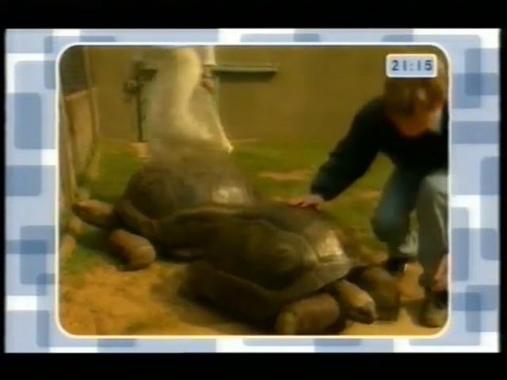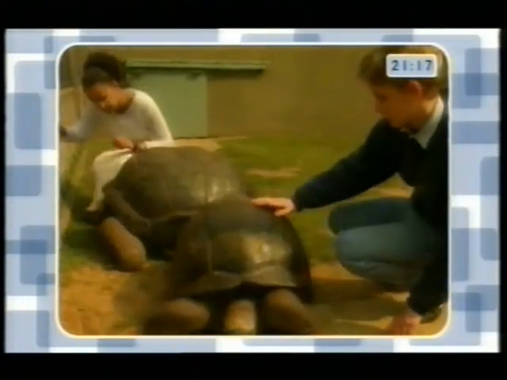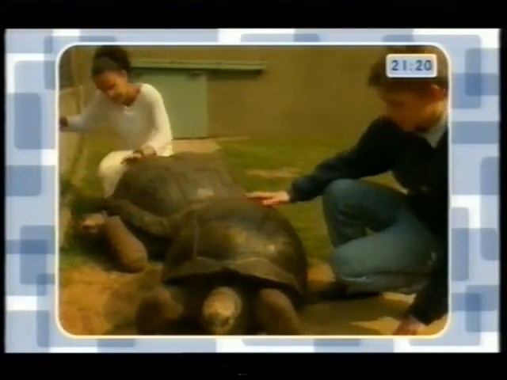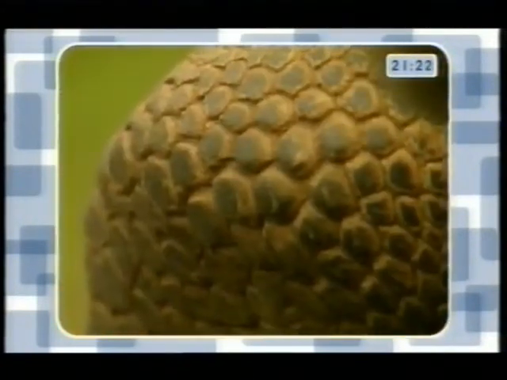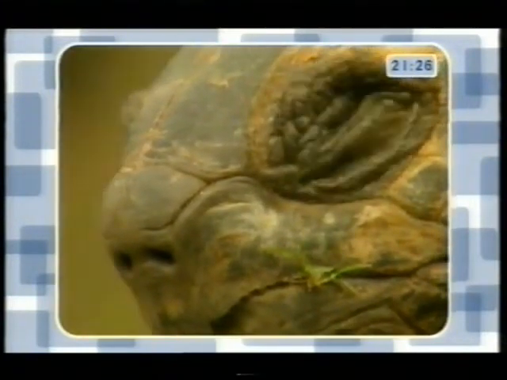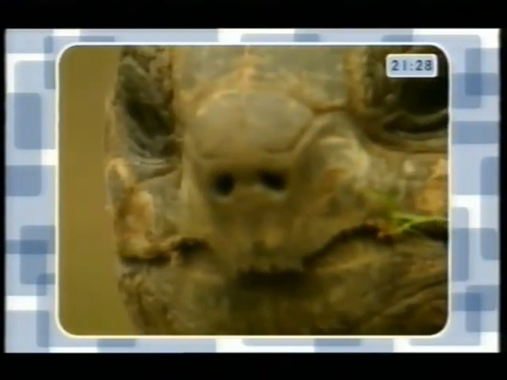So what kind of vertebrate is a giant tortoise? What about its skin covering? It looks very different to a snake, but it does have a dry, scaly skin, so it must be a reptile.